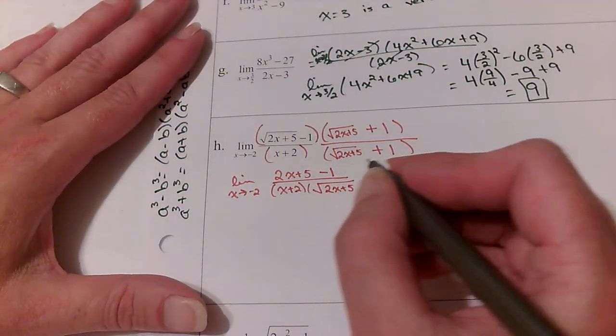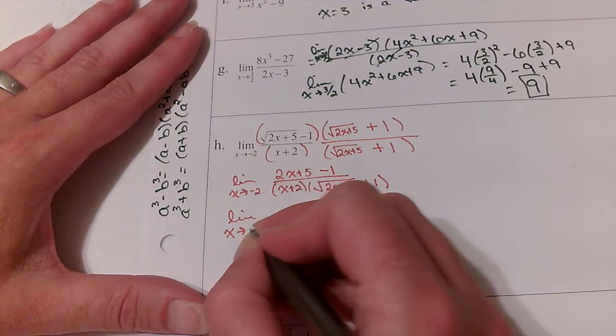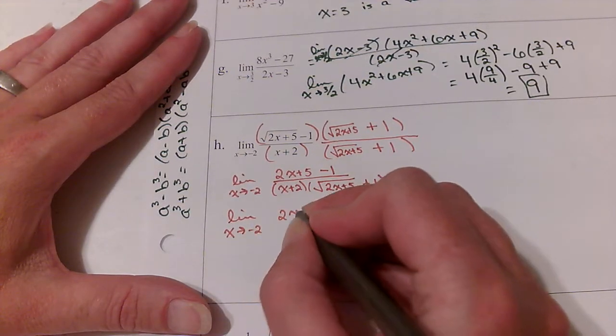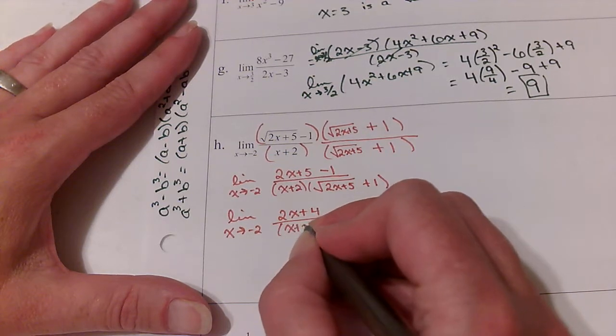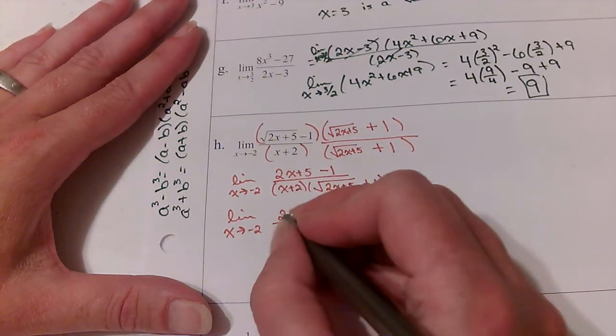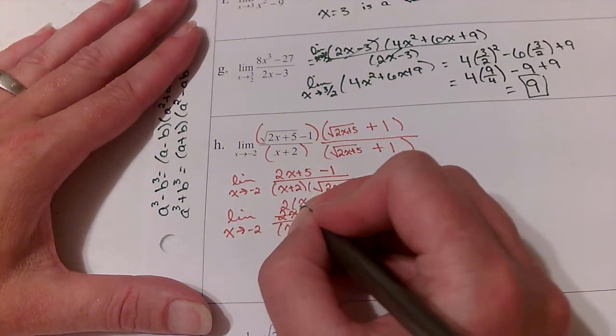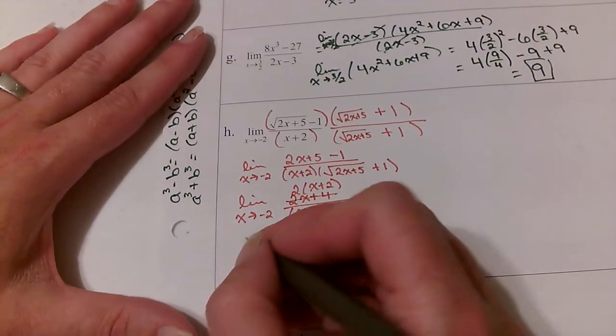2x plus 5 minus 1 is going to give me 2x plus 4, which I can factor out of 2. And those are going to divide out.